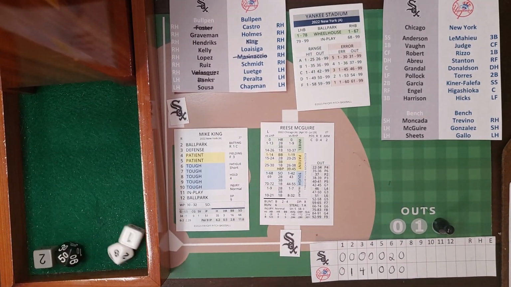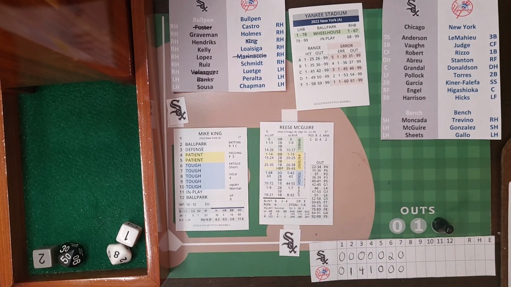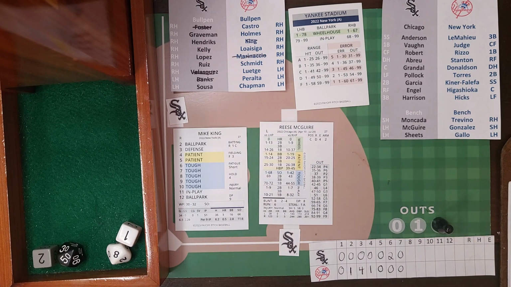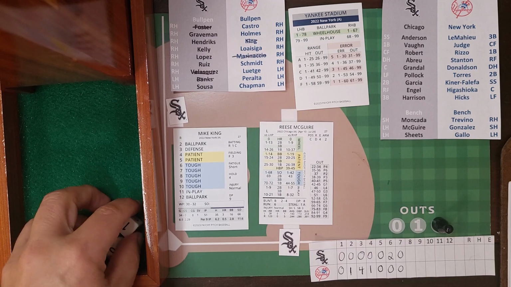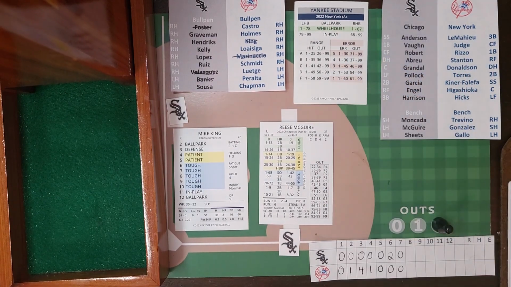King, 3 is defense. So a defensive check, and that's a 58. Defense 58. Defensive check number 58. And let's see what that brings about. Defensive check number 58 is an error check on the third baseman. So third baseman is LeMahieu. And LeMahieu's error rating is a 5, best you can have. So 1 to 30 is an error. Anything else, he will make the play.